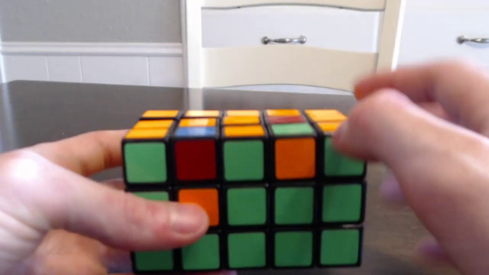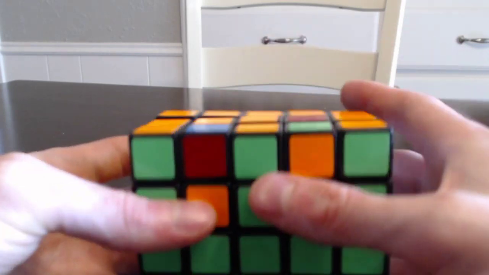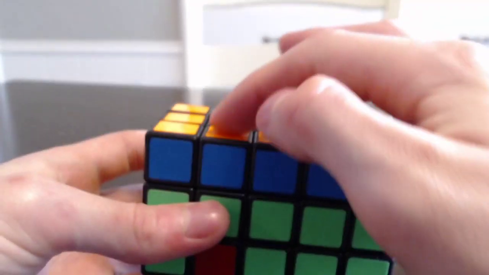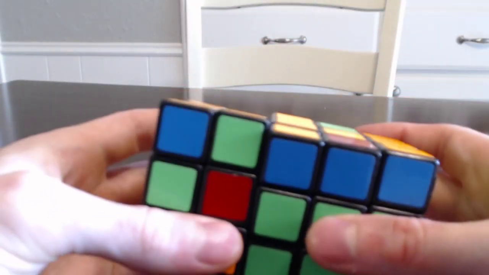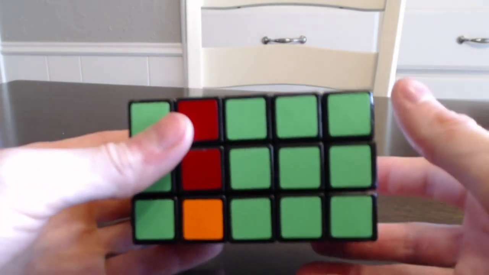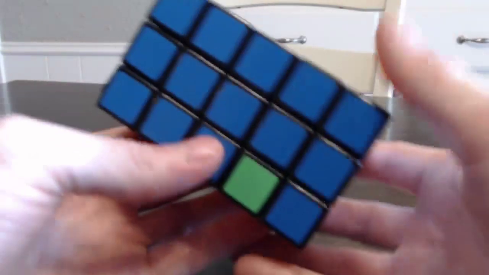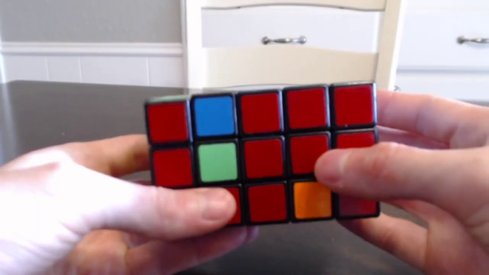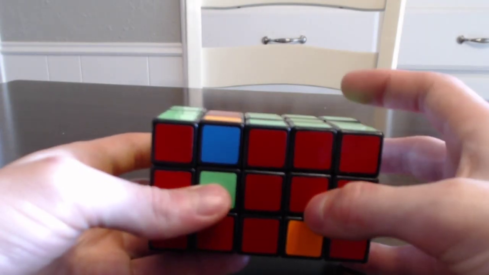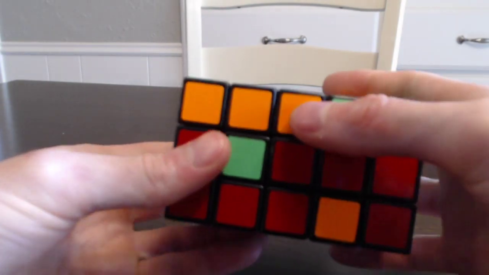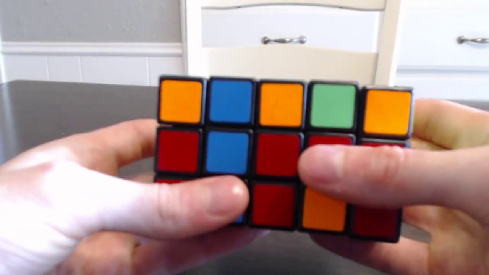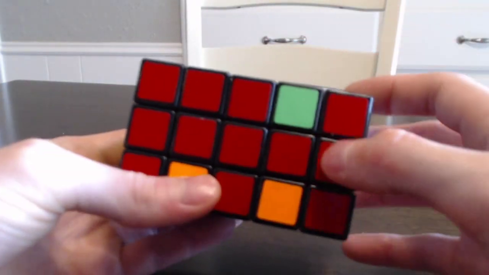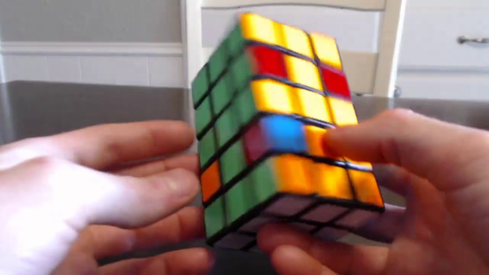See, this orange can come up here. It'll bump this one out of the way. Do a U2 and then put that layer back down. And then U2 to fix that. So now we just have these two centers. So this green, I can do this, put the green up, U2, and then put this layer back down. And now all the centers are solved. Again, that's a very intuitive step.